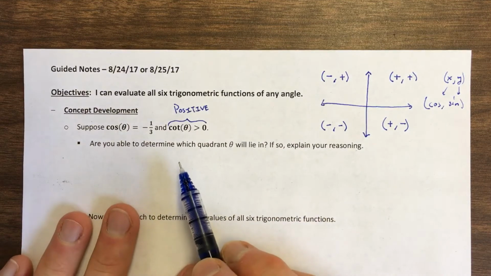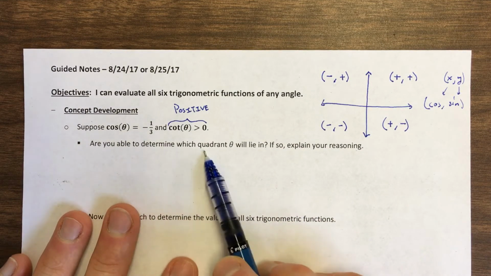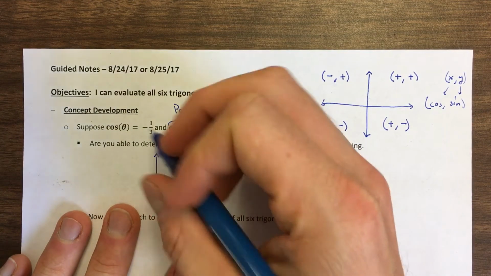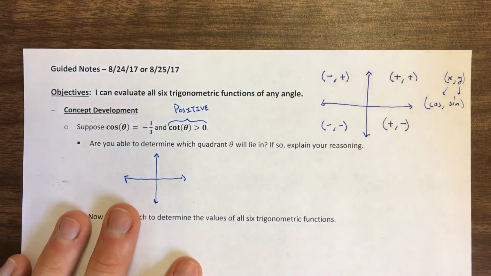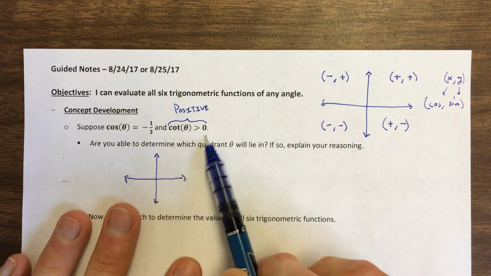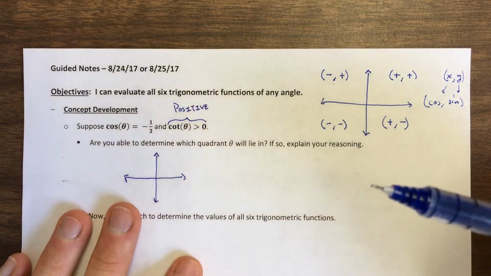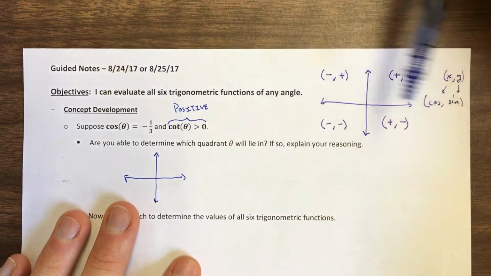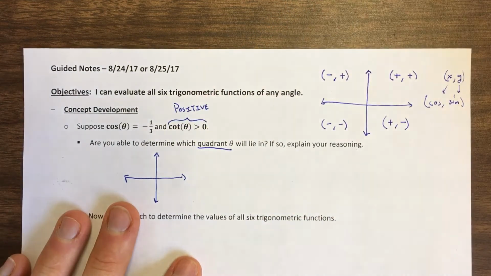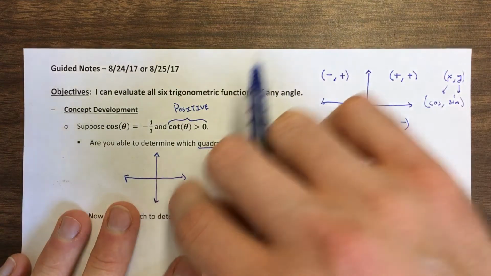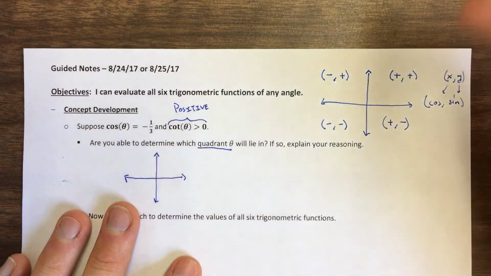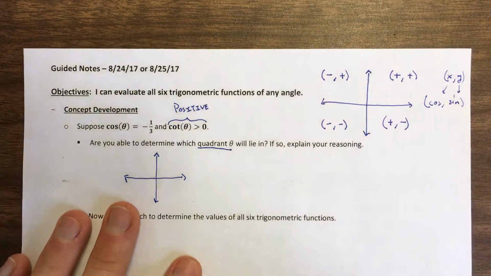But in this first part, we want to figure out if we can determine which quadrant theta will align, and if so, explain our reasoning. So I'm going to again draw quadrants. Now the idea is that we have 2 conditions. We have cosine of theta equals -1/3, and cotangent of theta is greater than 0, or that it's positive. What's going to happen in these problems is we're going to use this first condition to eliminate 2 of our quadrants, because we want to figure out which quadrant theta is in. That's the goal in this first section. And then once we use this piece to eliminate 2 of our quadrants, then the cotangent being positive will eliminate another quadrant.